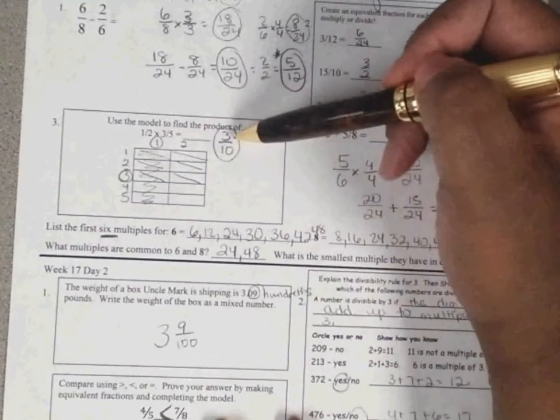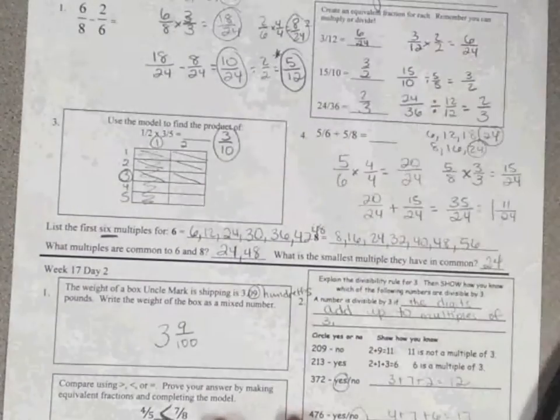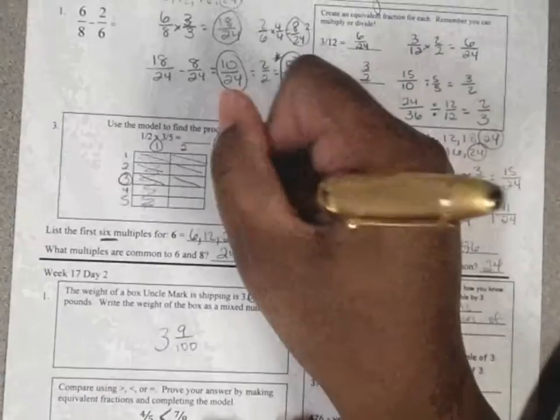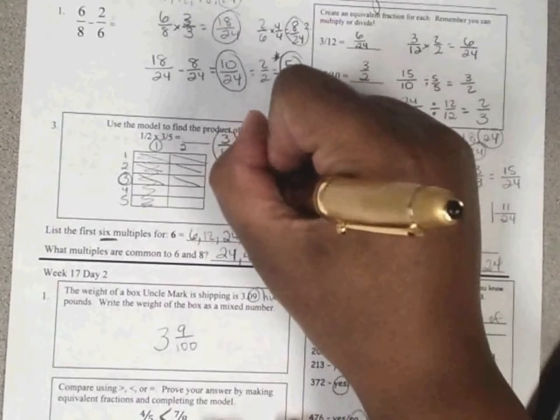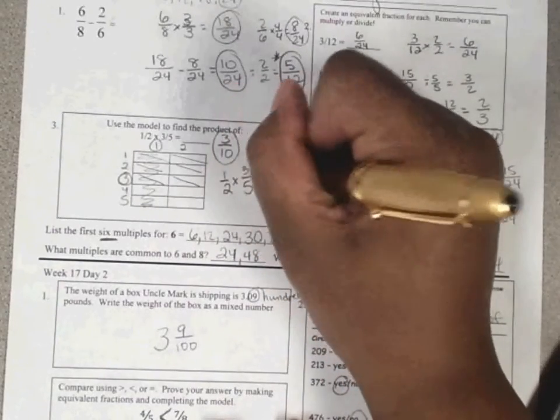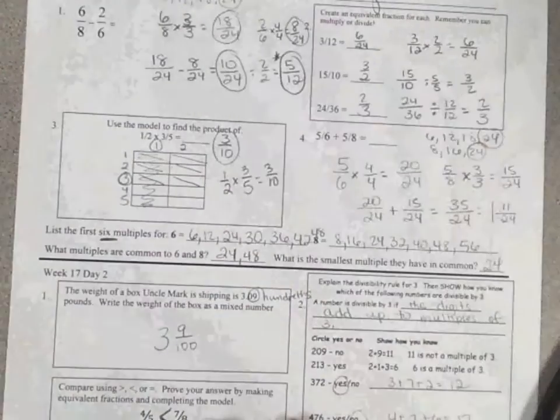So then my fraction would be 3 out of 10 total. So 3 tenths is my fraction. I could check that with multiplying, with just computation. If I multiply 3 times 1, I get 3, and 2 times 5, I get 10. So my fractions do check out.